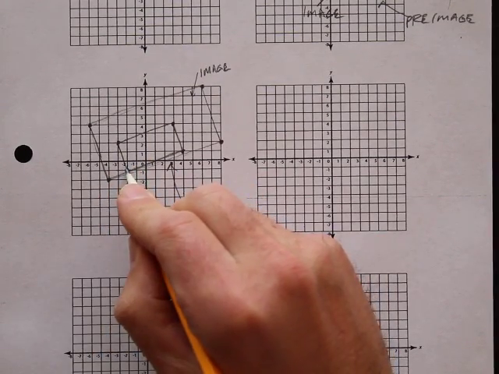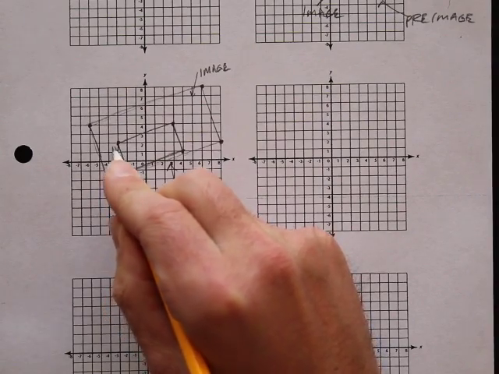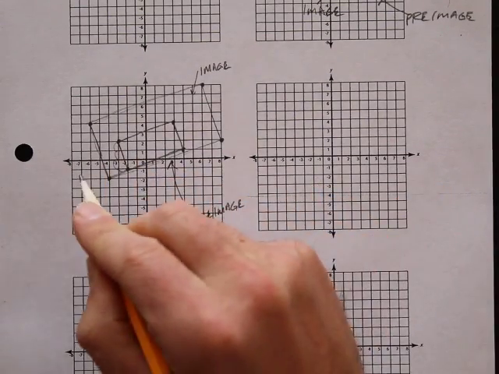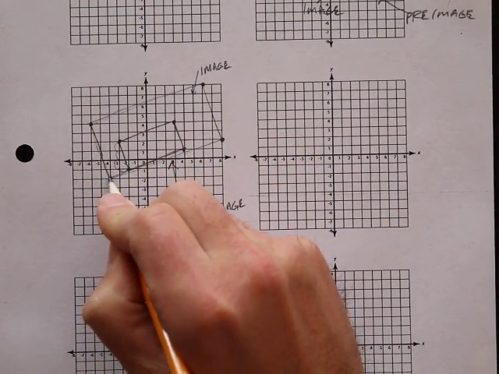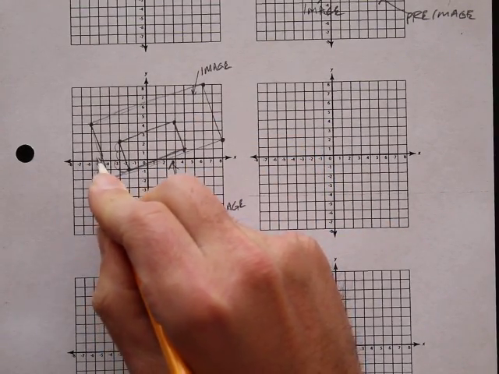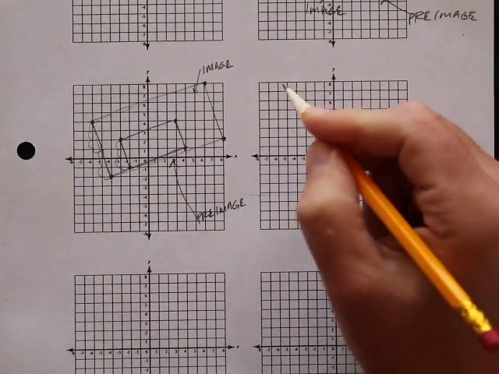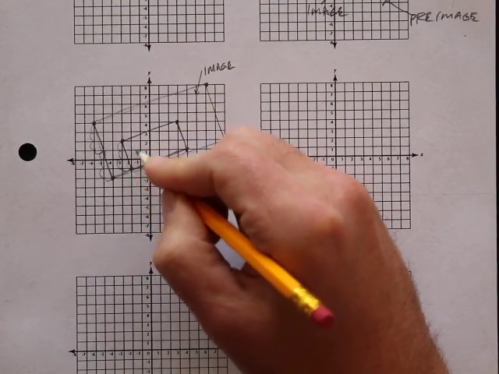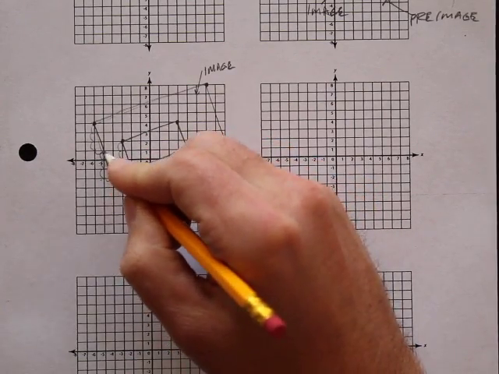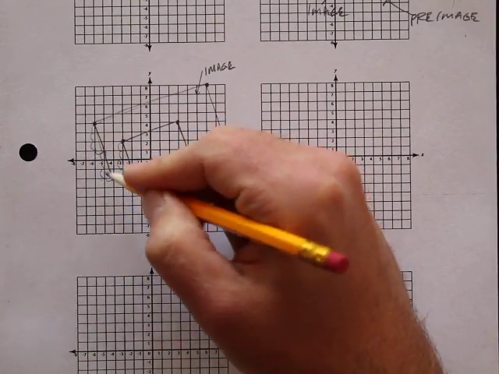Here's the easy way. I count over 1 to the left and then up 3. Notice that? Now, on the larger one, on the image, I go over 1 and then up 3, and then I go over 1 and I go up 3 again. Notice how I've gone to the left 1 and up 3 once on this one, and I did the same exact thing twice on this one, with nothing left over, nothing skipped.